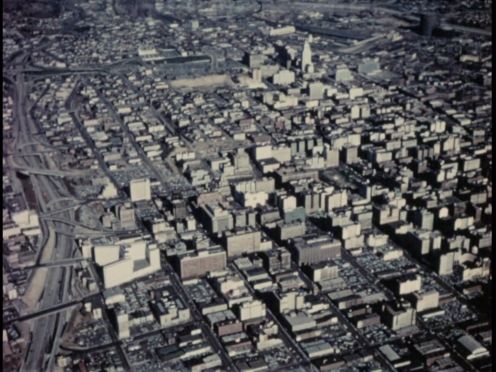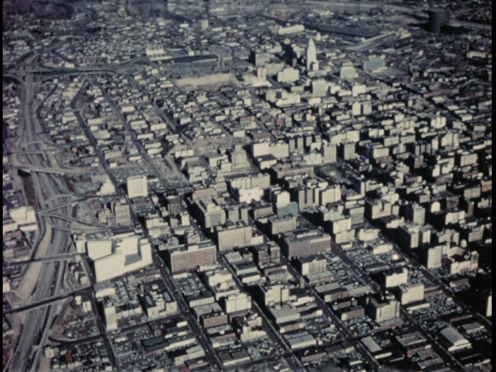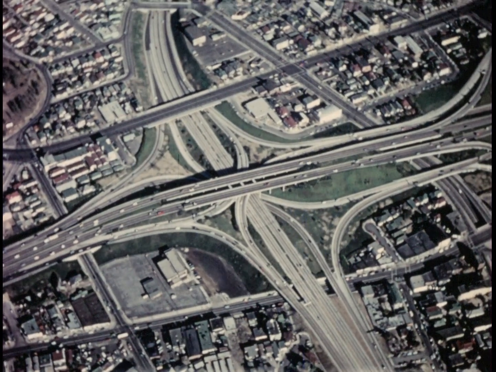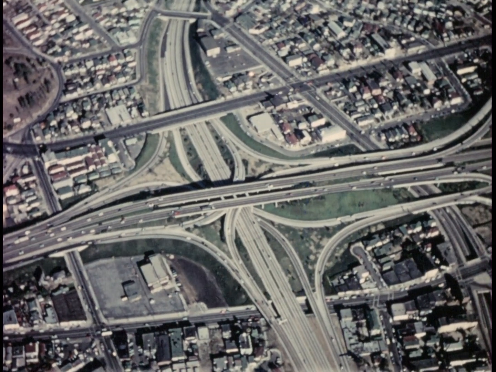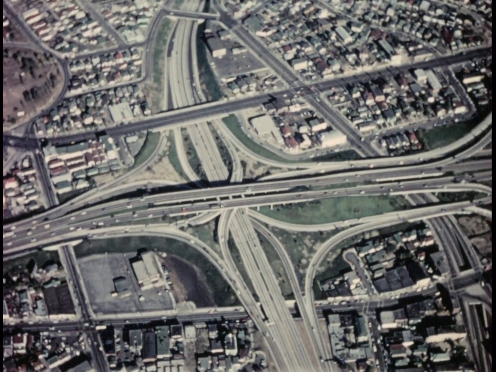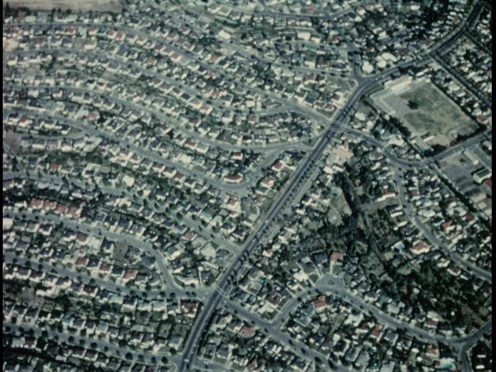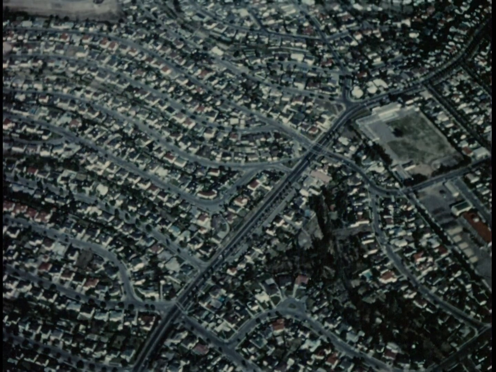Downtown Los Angeles looks like this. Whole blocks of high buildings crowd together at the center of the city. And to reach these places of business, many broad highways or freeways and traffic overpasses are needed to connect the center of the city with outlying residential areas where there is more space to live in comfortable homes.